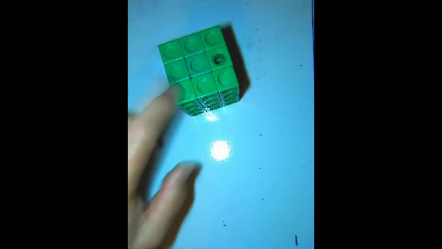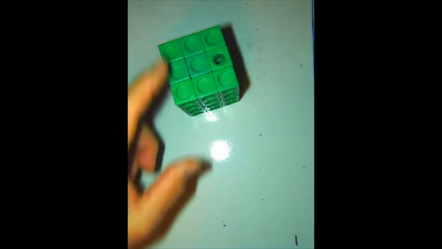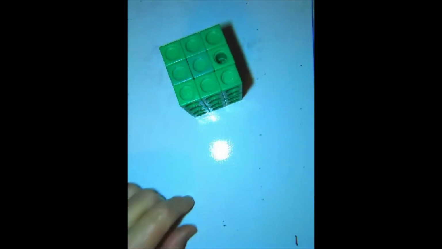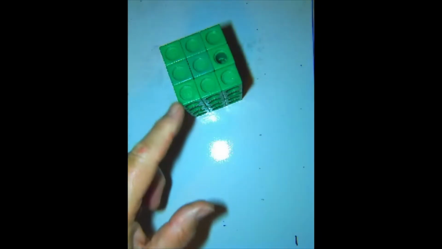So I'm going to put the cube like this, and we'll notice that this area from here to here is 1, 2, 3, 4, 5, 6, 9 units, or 3 in one direction times 3 in another direction.